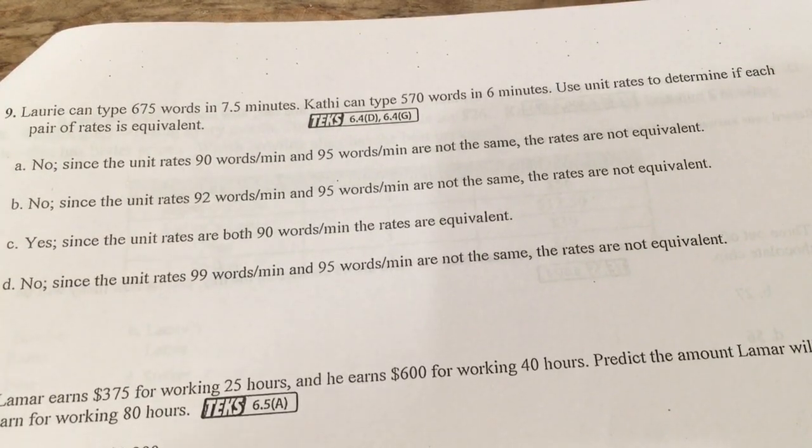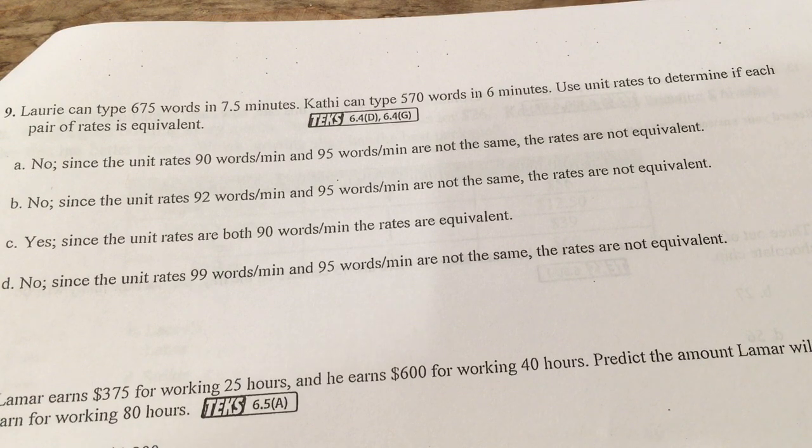Number 9. Laurie can type 675 words in 7.5 minutes. Kathy can type 570 words in 6 minutes. Use unit rates to determine if each pair of rates is equivalent. A, no. Since the unit rates 90 words per minute and 95 words per minute are not the same, the rates are not equivalent.